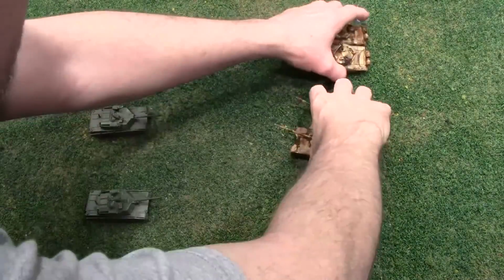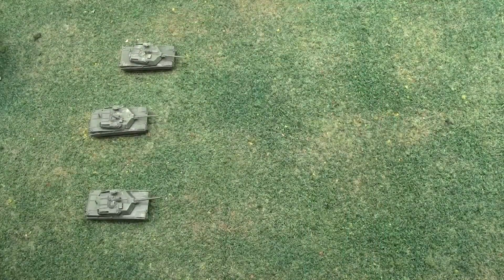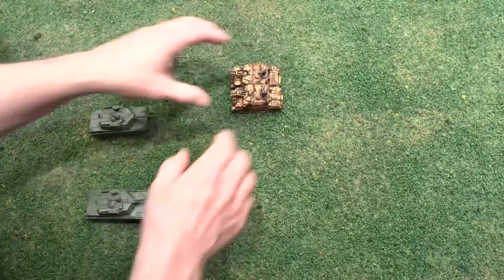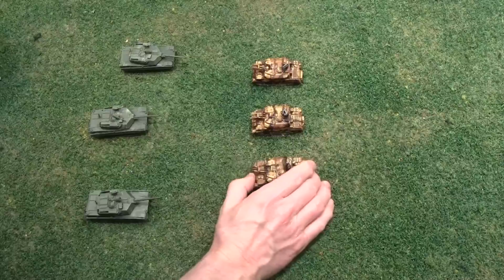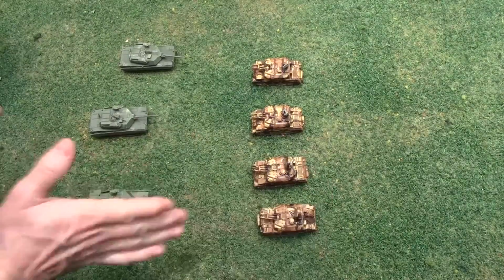Now I want to set up another situation. And that has to do with, let's say they're shooting these Shilkas. And they're going to machine gun them.